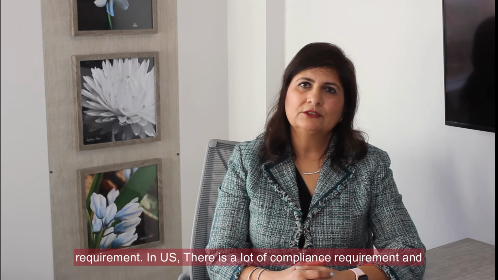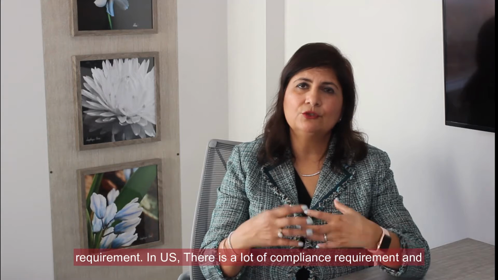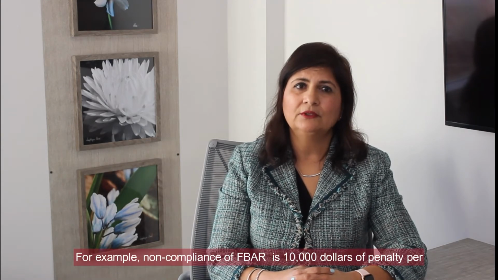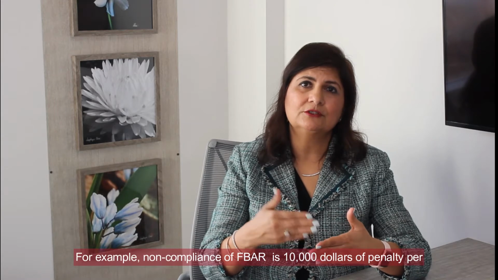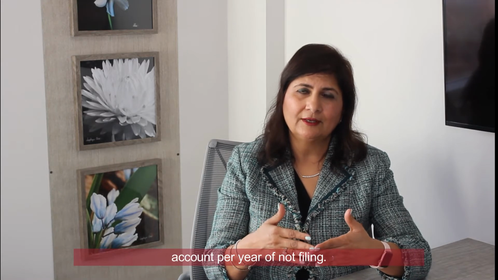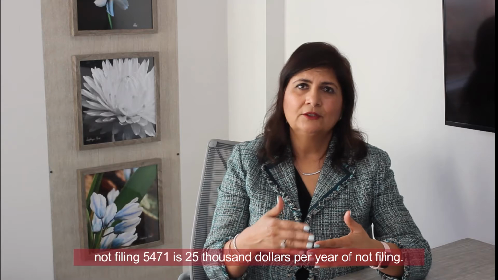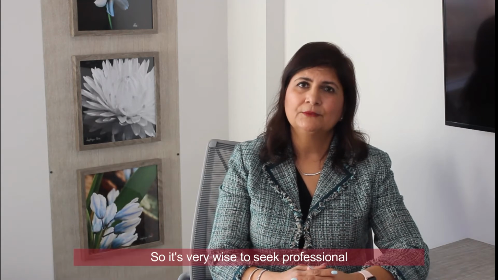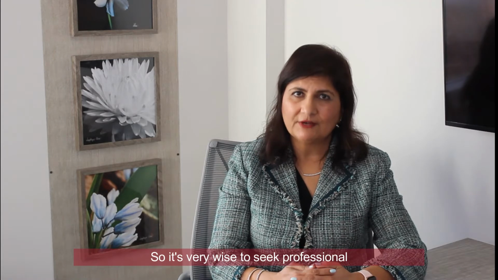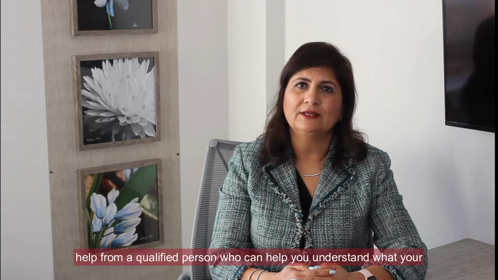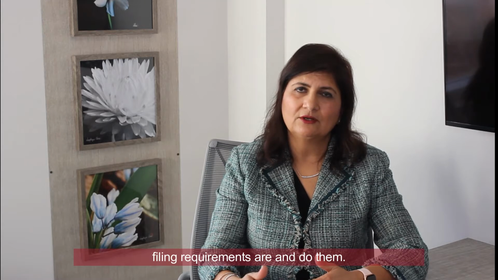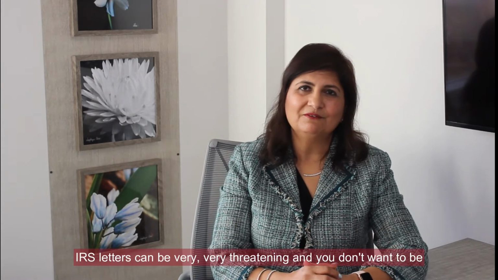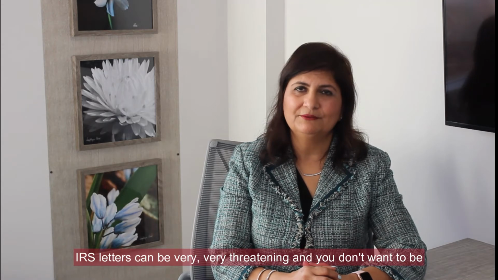In the US, there is a lot of compliance requirement, and if you don't file those forms, the penalties can be really huge. For example, non-compliance of FBAR is $10,000 of penalty per account per year of not filing. Not filing 5471 is $25,000 per year of not filing. So it's very wise to seek professional help from a qualified person who can help you understand what your filing requirements are and do them. It's better to be safe than sorry. IRS letters can be very, very threatening, and you don't want to be receiving those.